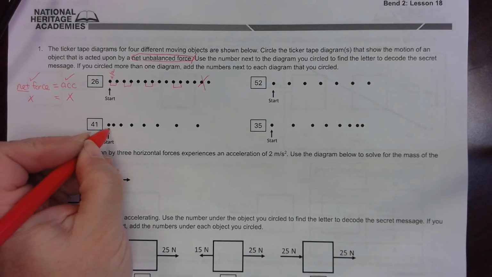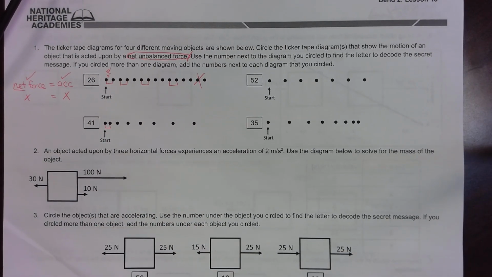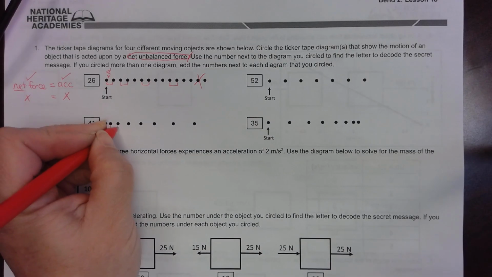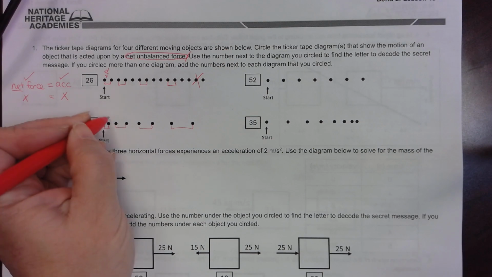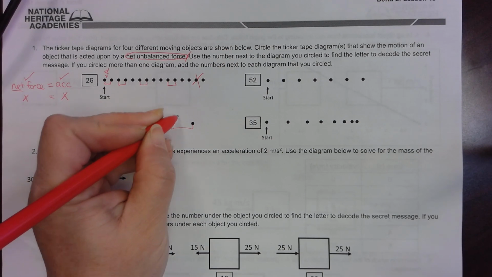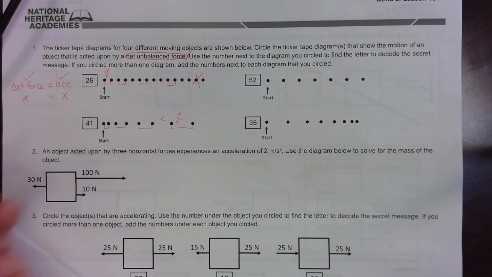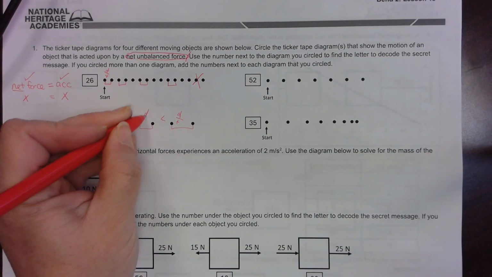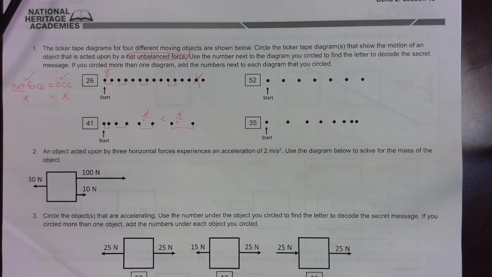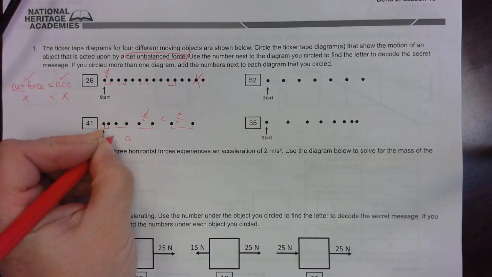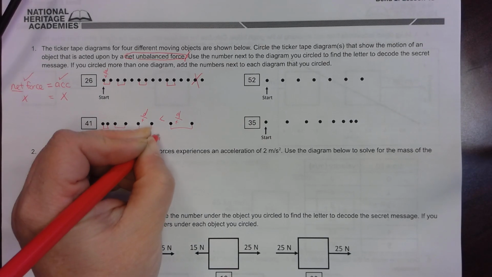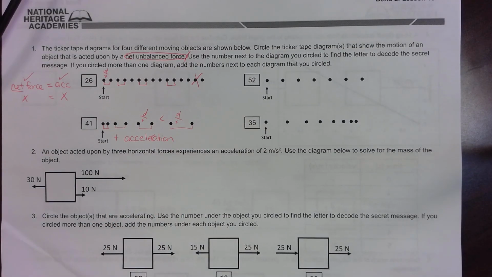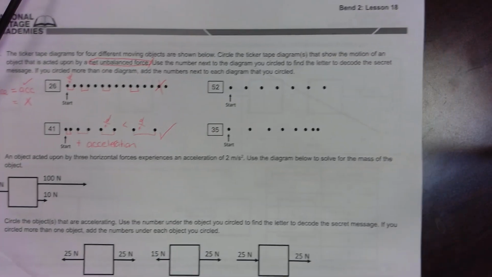Look at the one underneath it. The distance between these two dots is different than the distance between these two dots and these two, and so on. I notice that this has an increasing distance. The distance divided by time of these dots is much greater than the distance divided by time of these dots. This means not only does this have a positive acceleration, in order for that acceleration to happen, it must be being acted upon by an outside force.